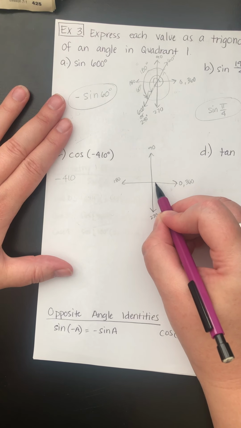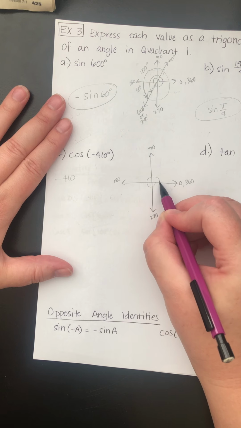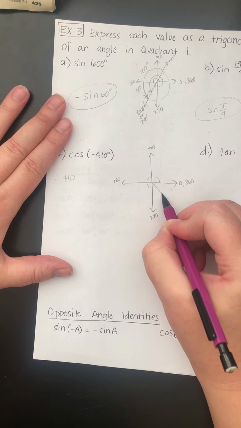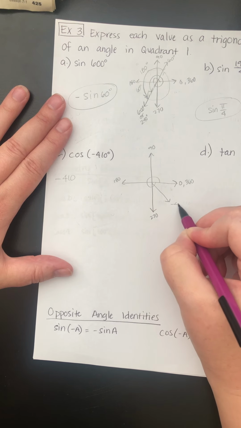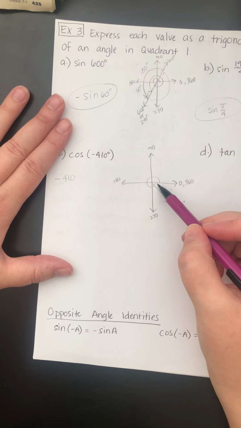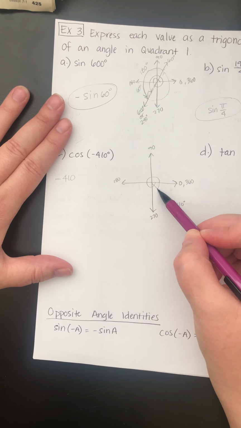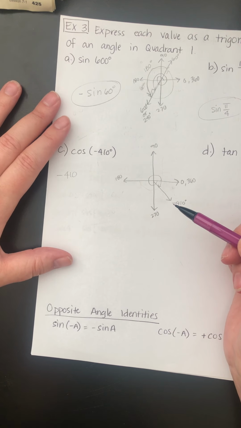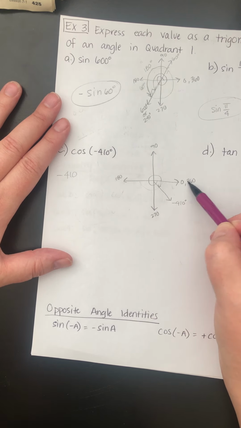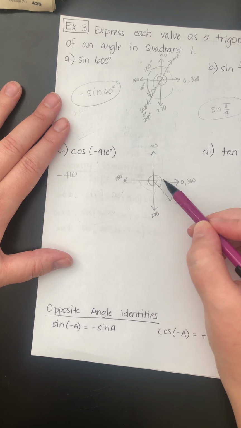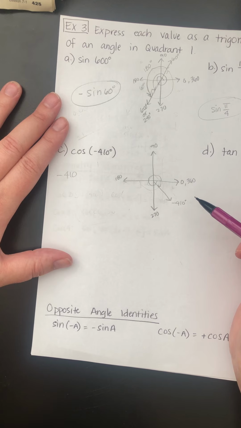So we go around negative, so we're going clockwise, 360. If we go to 410 right here, it's 50 more degrees. So either we keep going to get an odd multiple of 180, or we go back to negative 360 degrees. Let's go to negative 360 degrees.